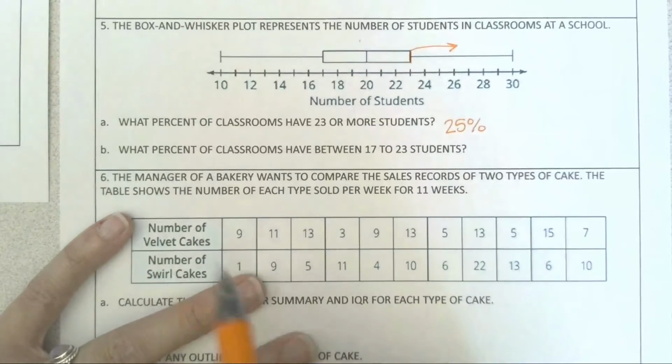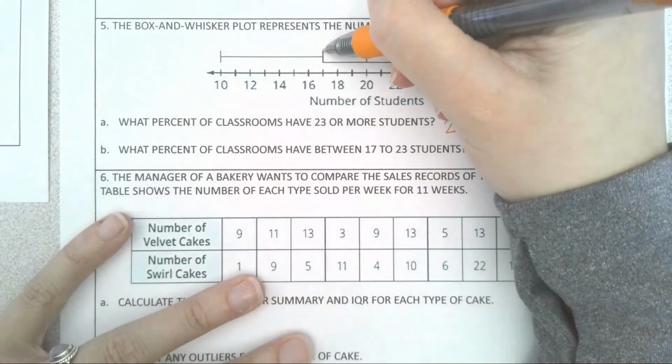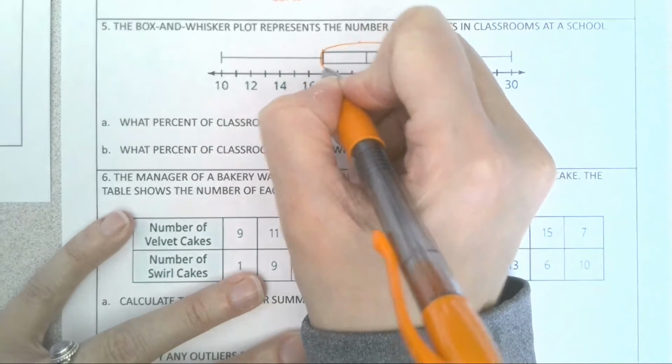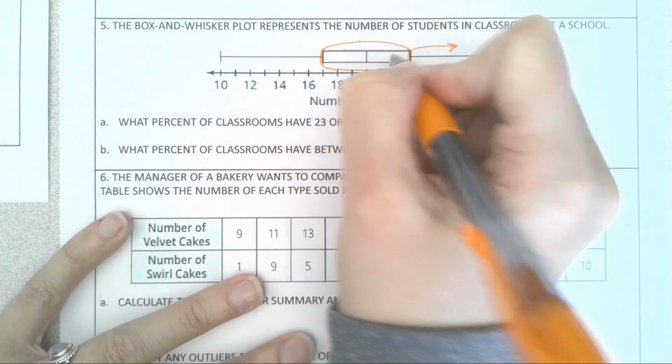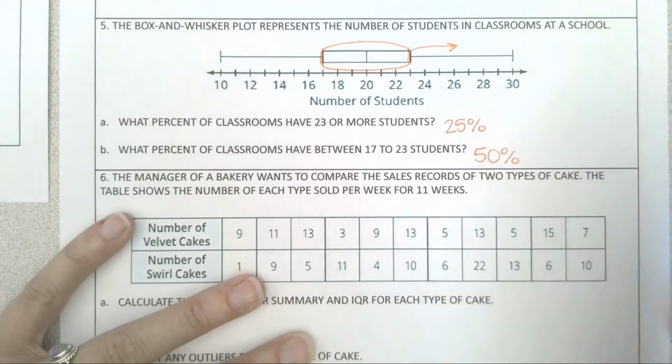For part B, what percent of classrooms have between 17 to 23 students? So 17 is here to 23. That's going to be my box. We know that each section is 25, so the whole box represents 50% of the data.